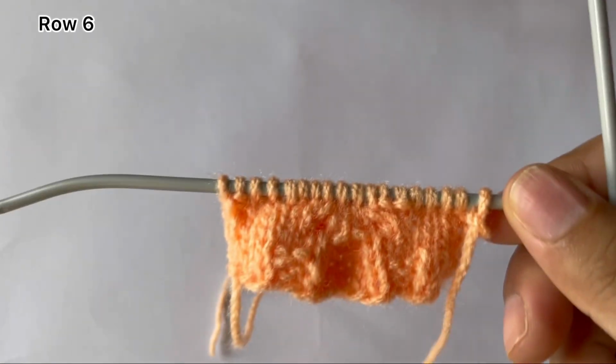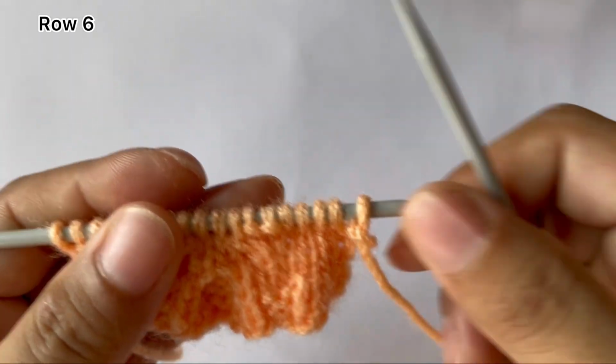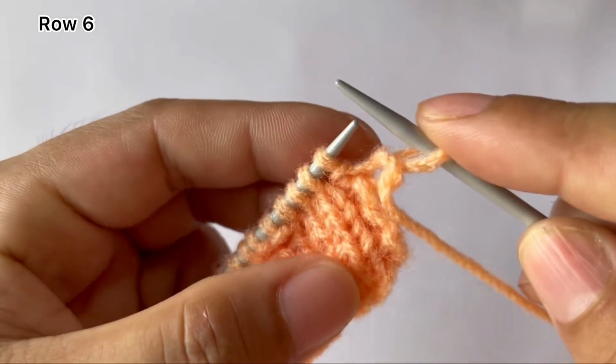Row 6. For row 6, slip your edge stitch and start the repeat from here.